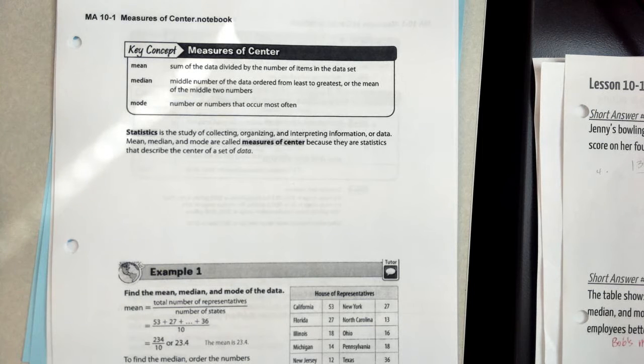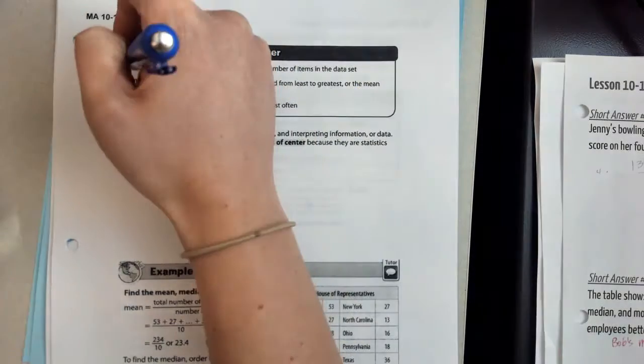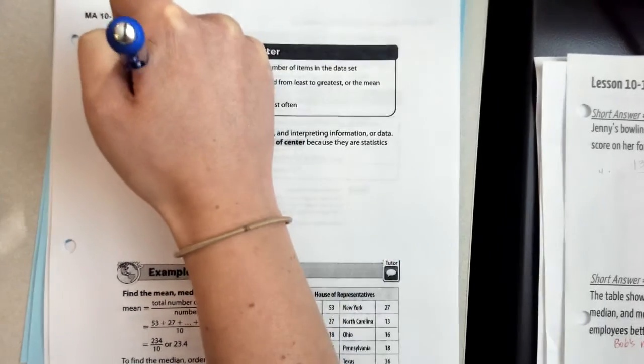10.1 is talking about the measures of center, and our measures of center are mean, median, and mode. Hopefully you're kind of familiar with those terms. If you're not, the mean is the sum of the data divided by the number of items in the data set. We call that usually our average.